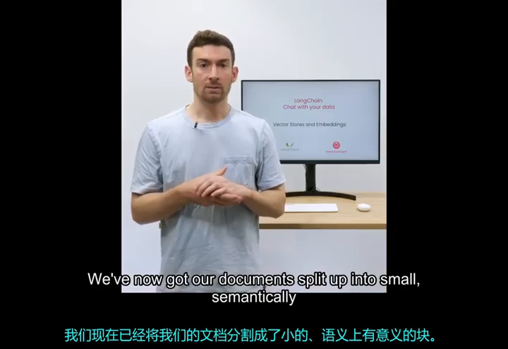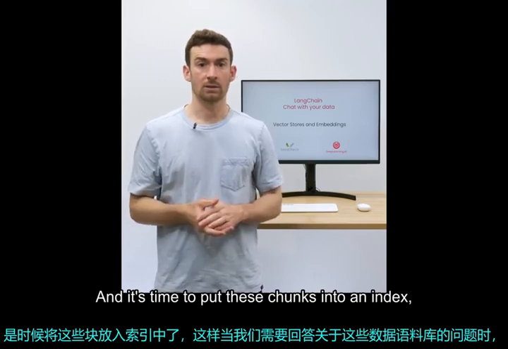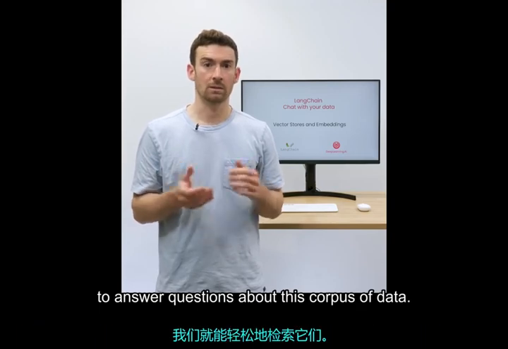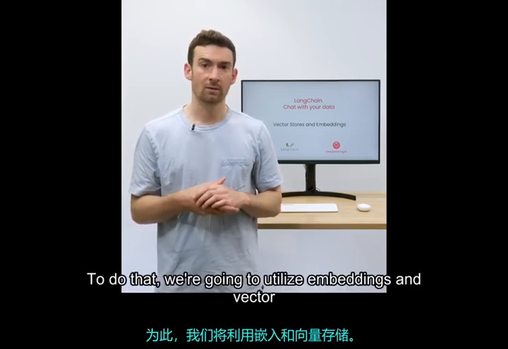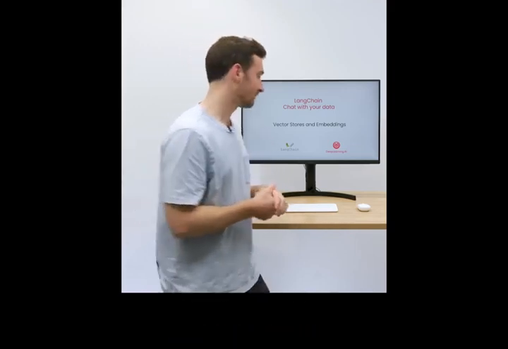We've now got our documents split up into small, semantically meaningful chunks. And it's time to put these chunks into an index, whereby we can easily retrieve them when it comes time to answer questions about this corpus of data. To do that, we're going to utilize embeddings and vector stores. Let's see what those are.